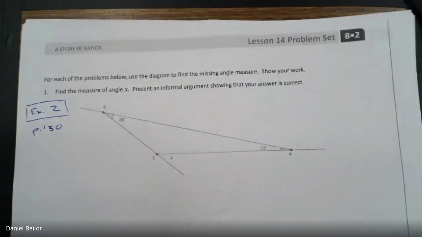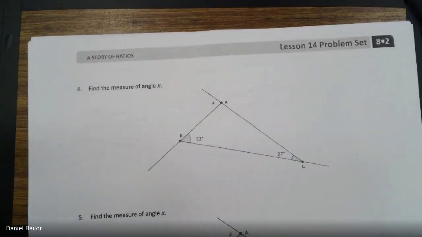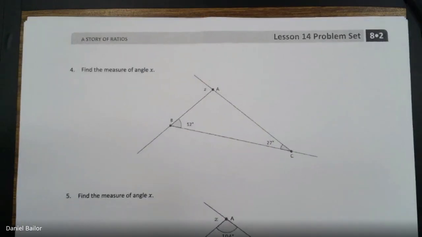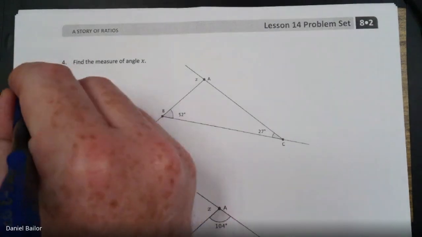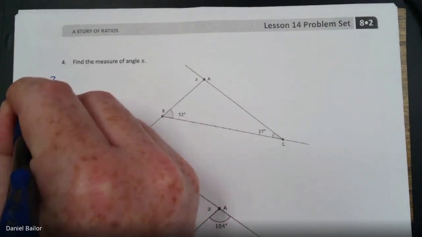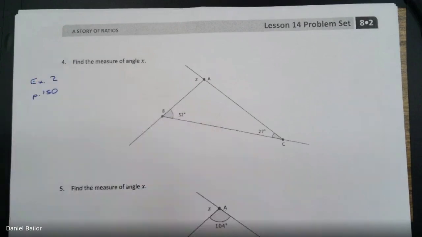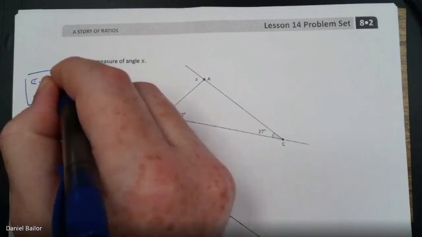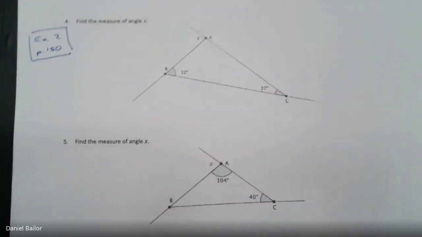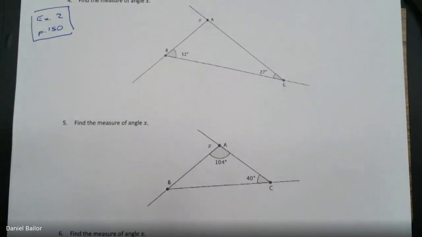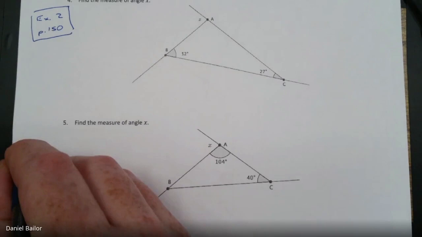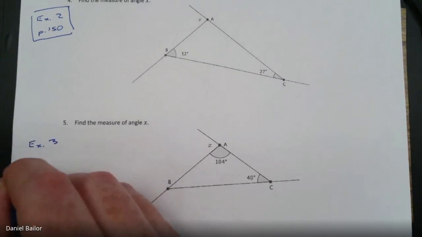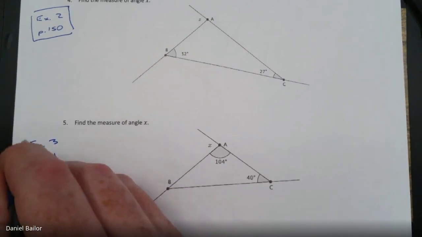Your problem set keeps going on page 162. More practice. Number 4 on page 162 is just like example 2 on page 150. Number 5 is a little bit of a tricky one, but we've done one just like it. You can look at example 3 on page 151 to help you with number 5.